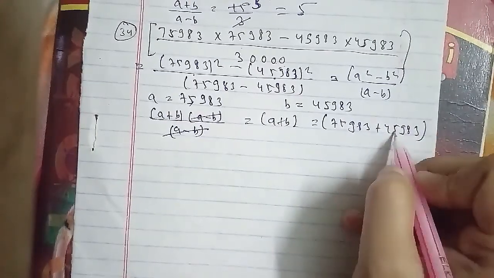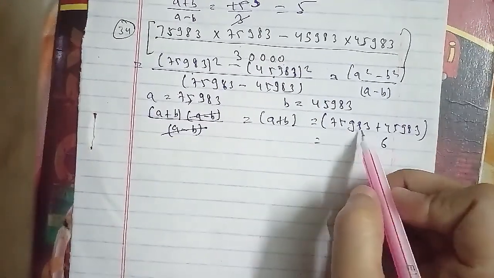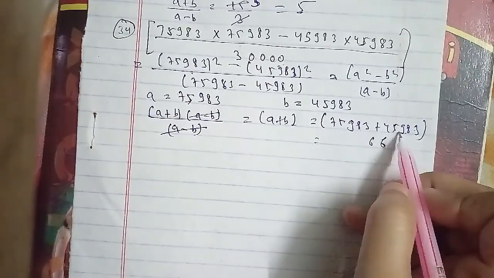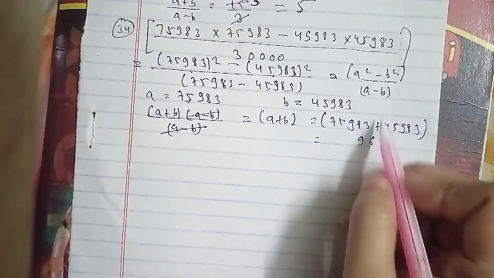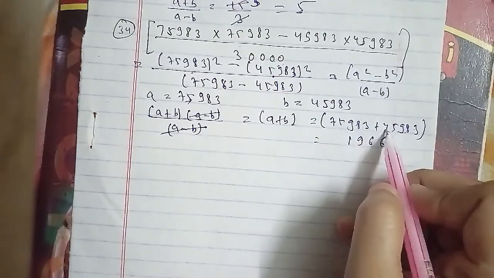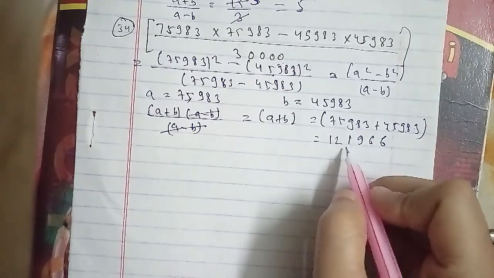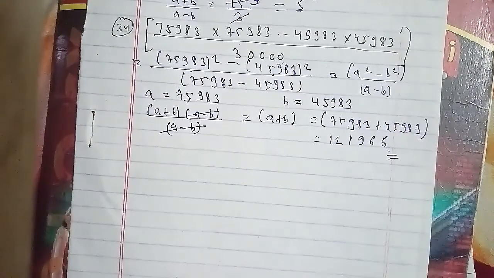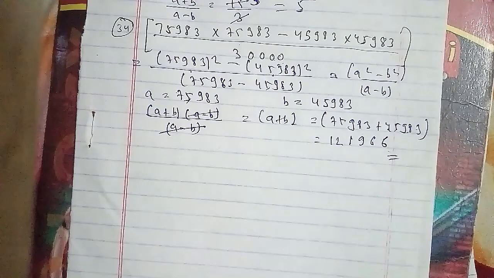The form of the given expression is a cube minus b cube upon a square plus ab plus b square, where a equals 343 and b equals 113. So we have a minus b equals 343 minus 113, which equals 230. That will be the right answer for this question.